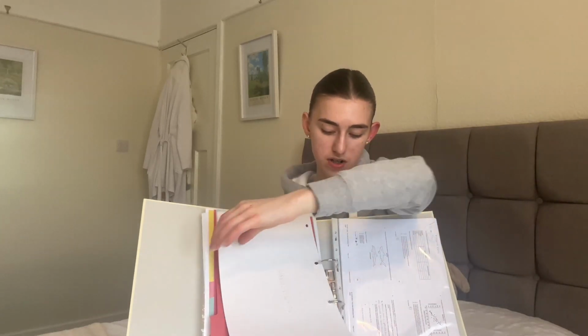At the back of my folder, I have any mind maps for PAGs, because I frequently forget how to do PAGs, so I have mind maps for each one.